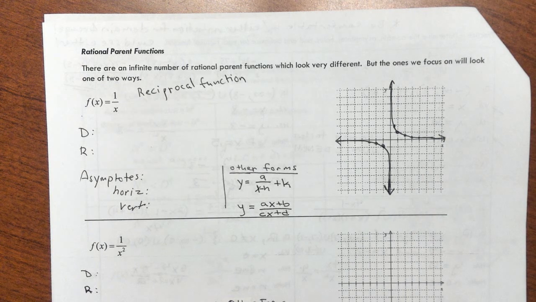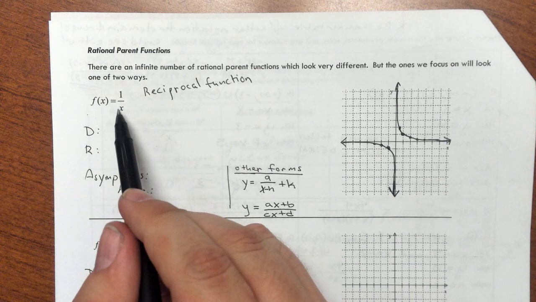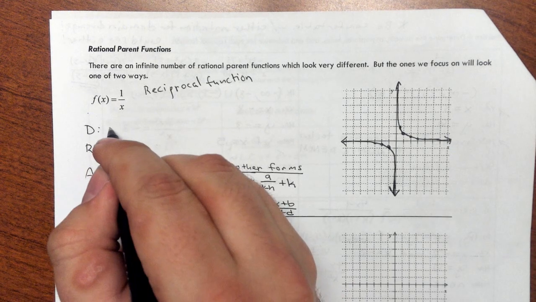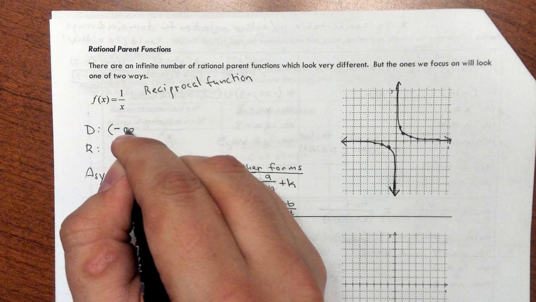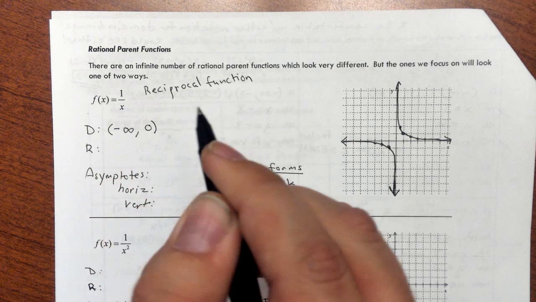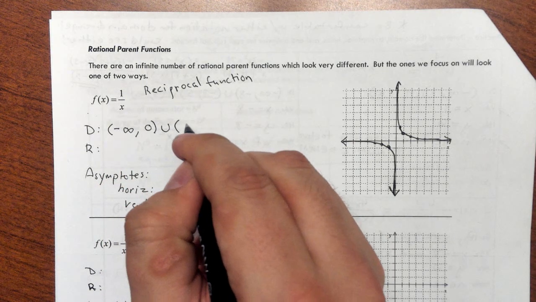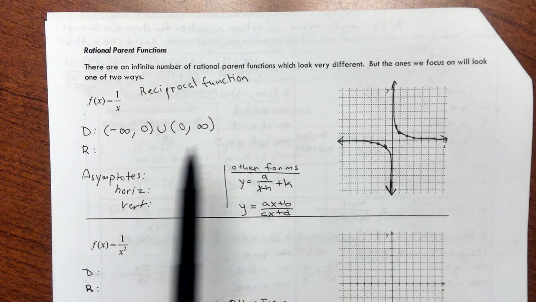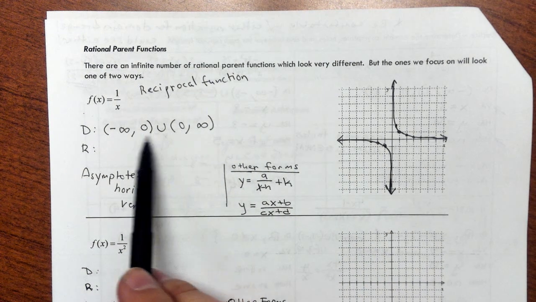What do I see? My domain and range. Well, 1 over x, clearly x cannot equal 0 because I can't divide by 0. So my domain is everything but 0. So I go from negative infinity up to, but not quite reaching 0, and then I skip and go from things that are just a little bit larger than 0 to infinity. And that's what this means. This means I'm skipping over 0.